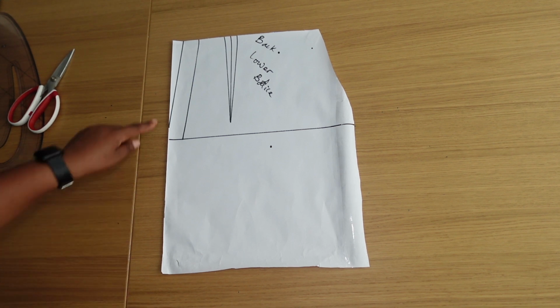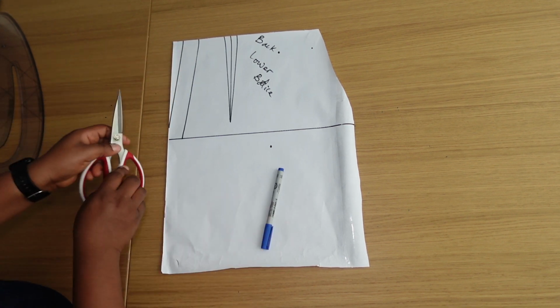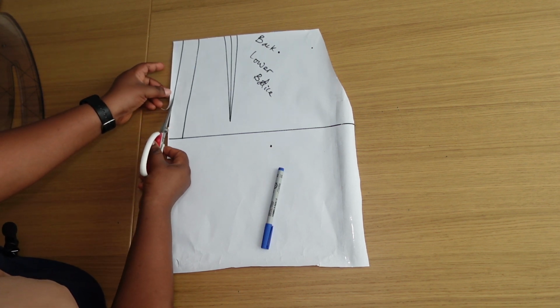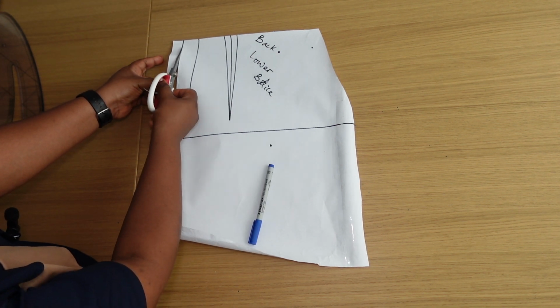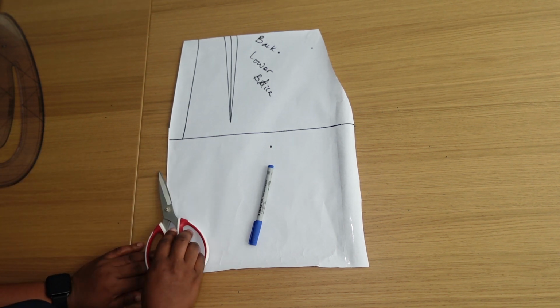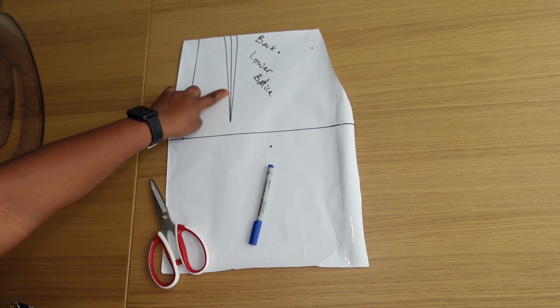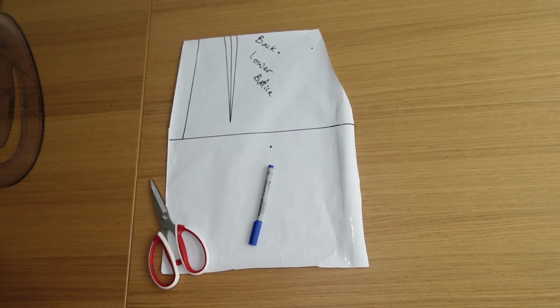So here we're moving on to the back lower bodice, and we're still removing that zipper excess, the continuation from the back upper bodice. The next thing we're going to do is transfer the 3/4 inches that we took out from the front and measure what you have on the back as well. And then whatever measurement you have, you're going to be taking it out on the side.